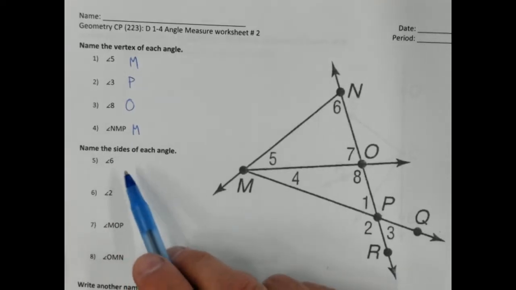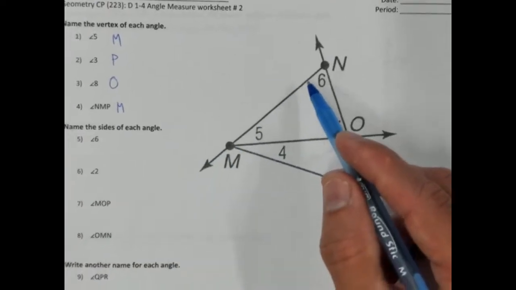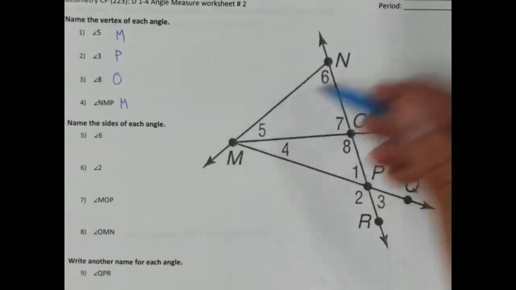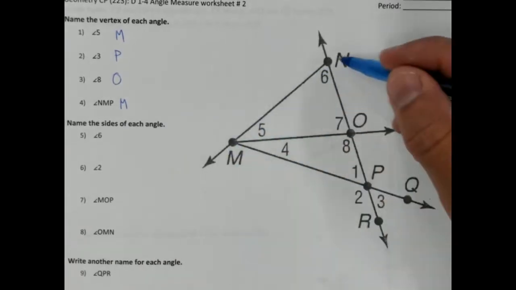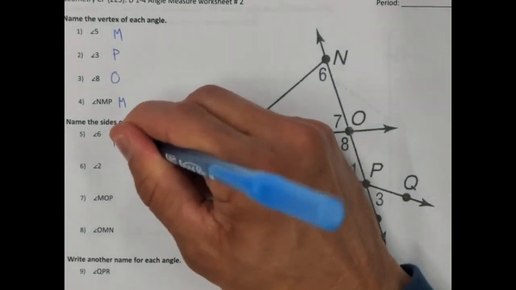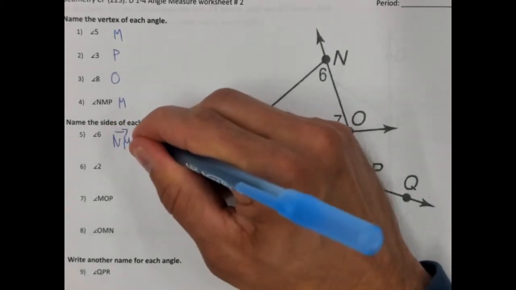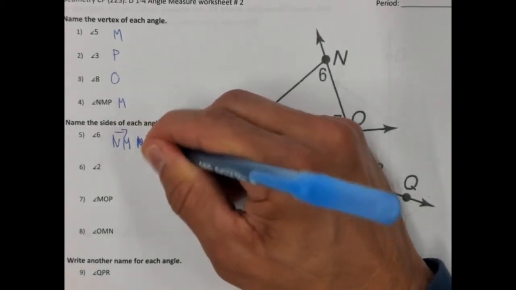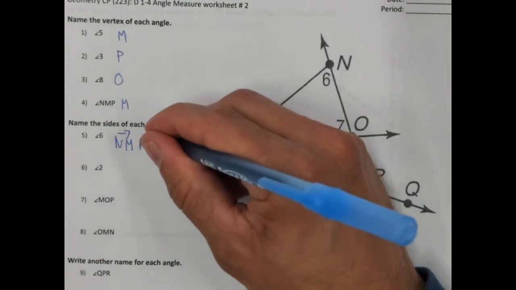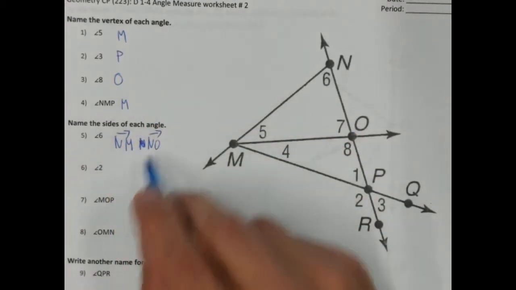Okay, name the sides of each angle. So sides are going to be the rays that form an angle. So angle 6, this is a side, and this is a side, so NM and NO. We have to be careful of our notation, make sure we keep it accurate. Oh, what am I doing? All right, so NM and NO.